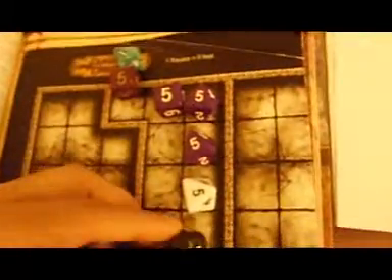That's one square, that's 5. Now this next one is 10, then 15, then 20, then 25, and then 30.